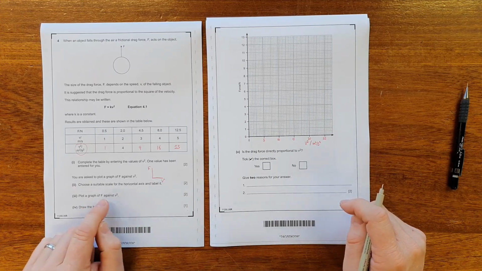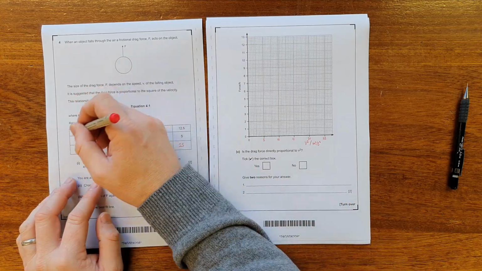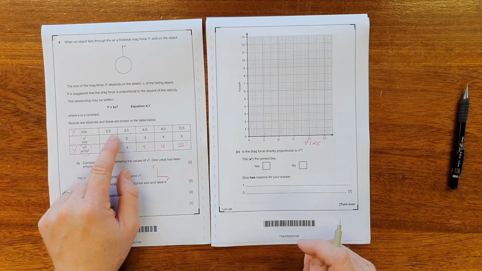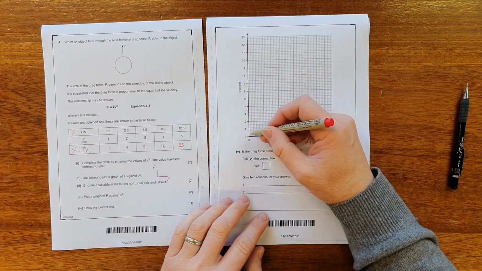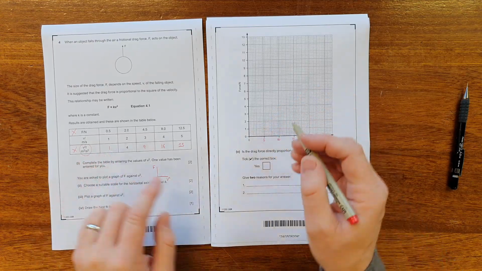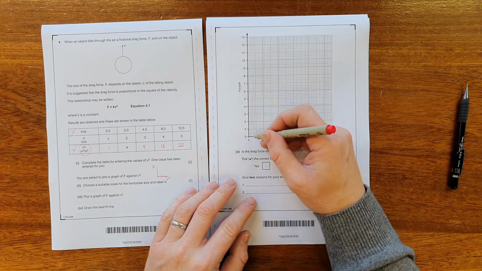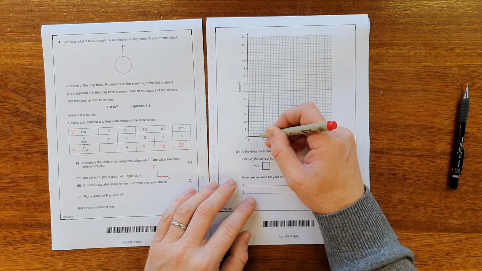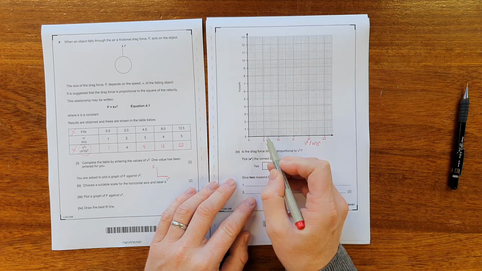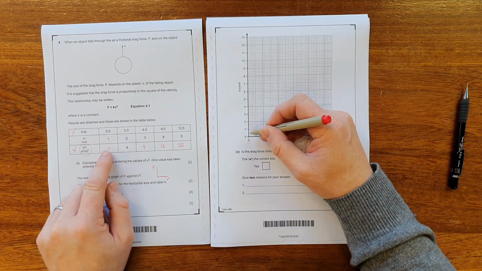Plot a graph of f against v squared. So now we plot our points. And the points that we're interested in are the f points and the v squared. So when f is 0.5, well, where's 0.5? I have to go, it's going to be there. And where's 1? Well, I've got 10 little squares here, which means each 2 squares is going to be 1. So it's 0, 1, 2, 3, 4, 5. So when the force is 0.5, v squared is 1.